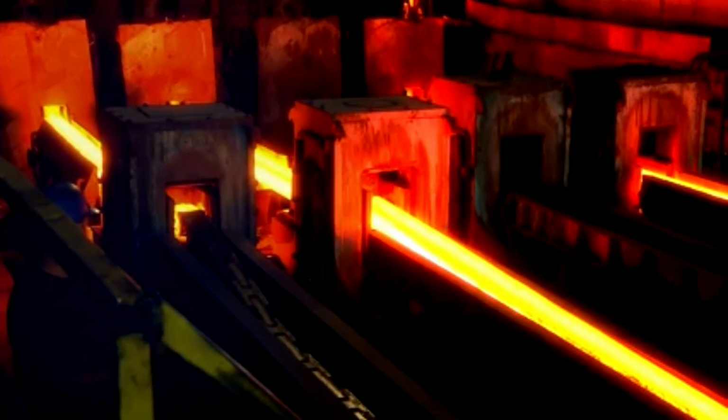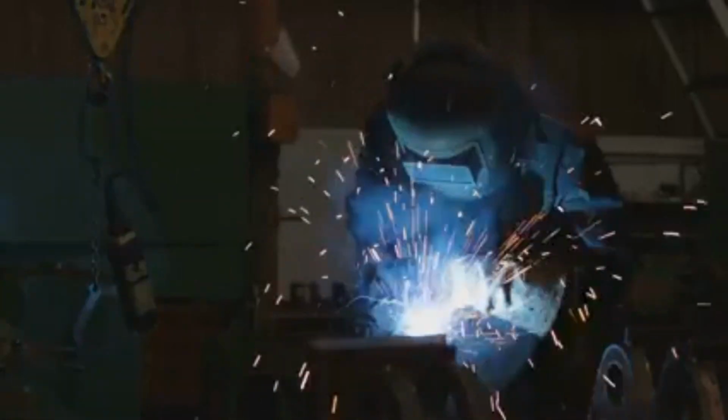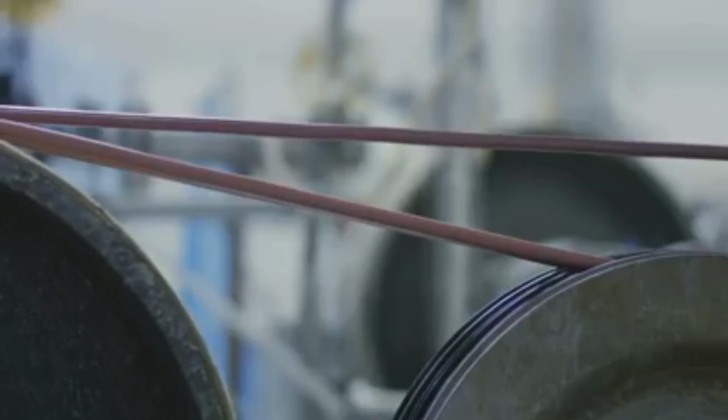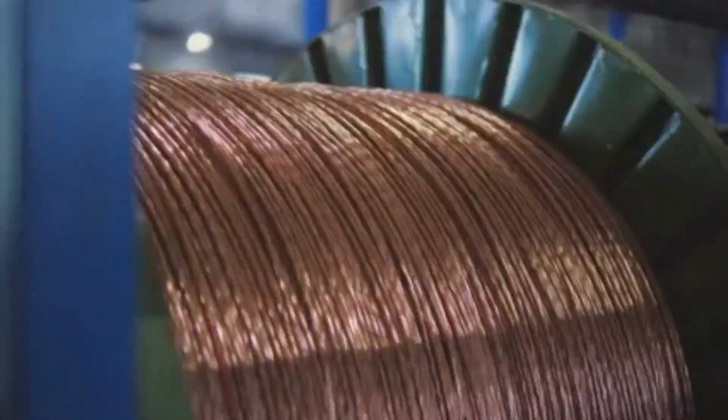Many metals benefit from annealing. Steel is a common one. Annealing makes steel easier to machine and weld. Copper and aluminum are also often annealed. Annealing improves their electrical conductivity.